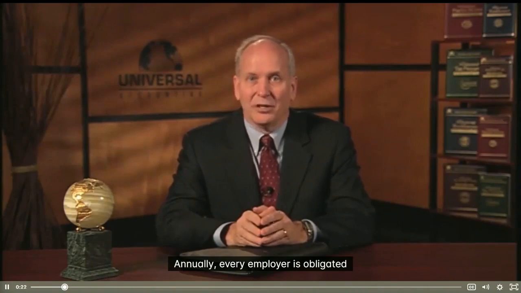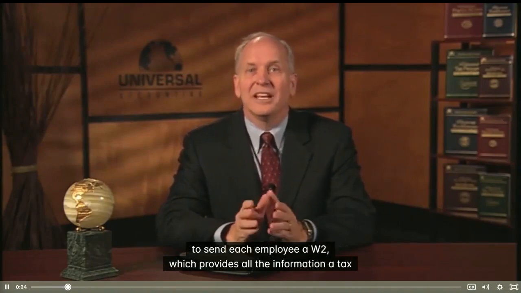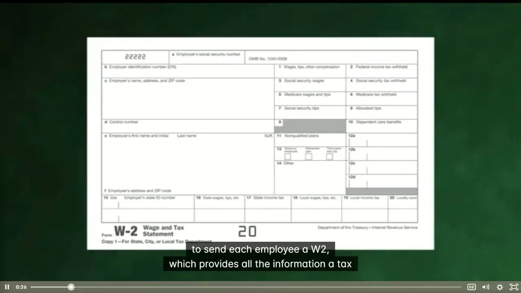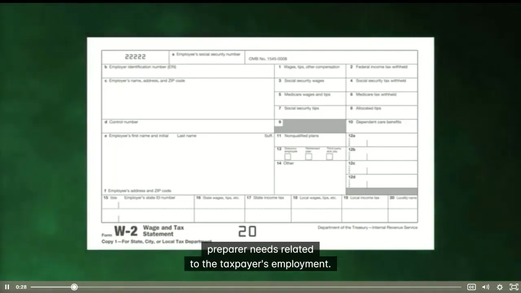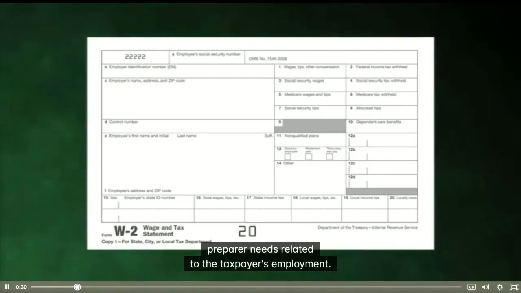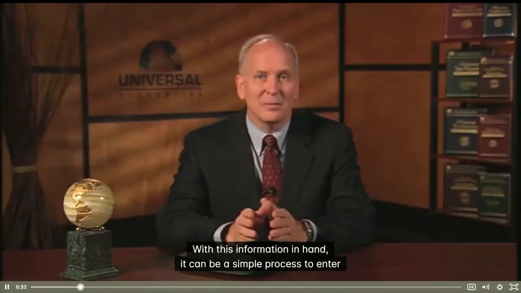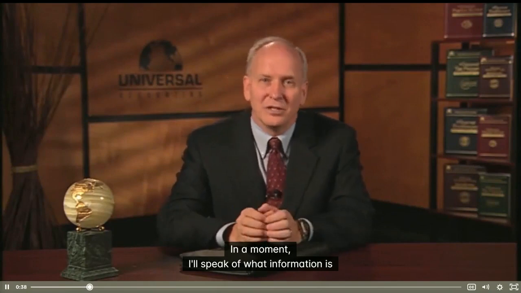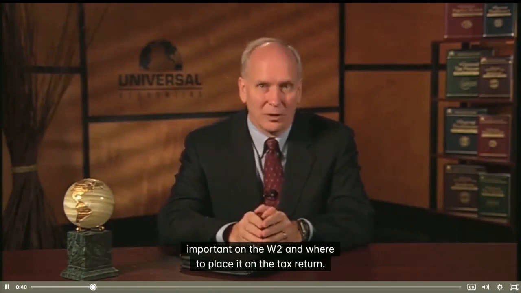Annually, every employer is obligated to send each employee a W-2, which provides all the information a tax preparer needs related to the taxpayer's employment. With this information in hand, it can be a simple process to enter salaries and wages on a client's tax return. In a moment, I'll speak of what information is important on the W-2 and where to place it on the tax return.